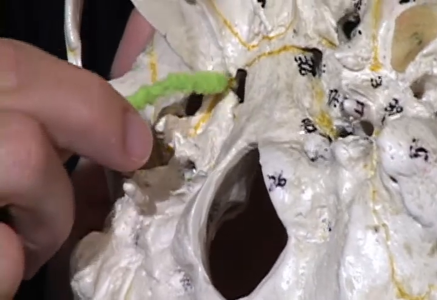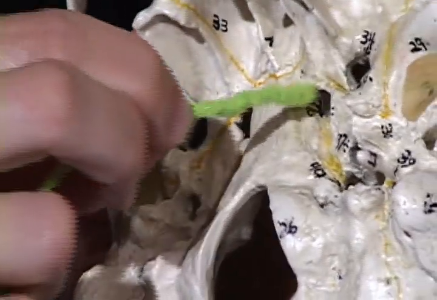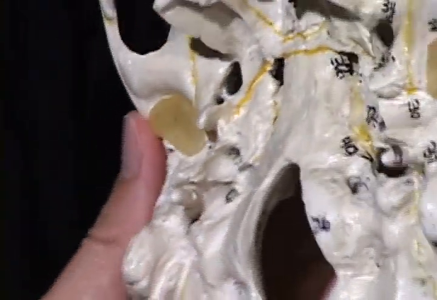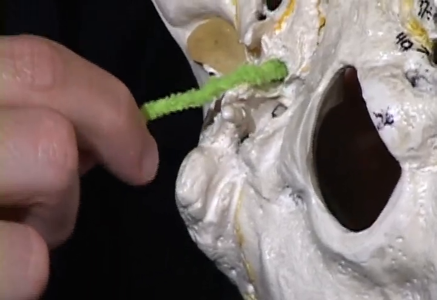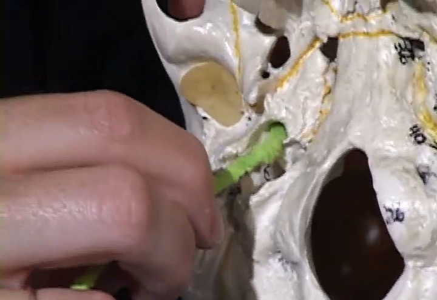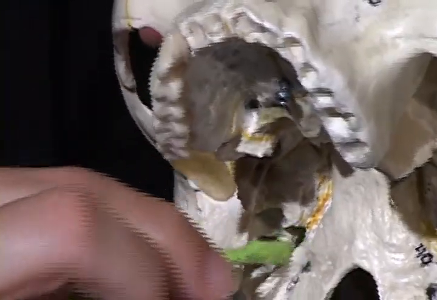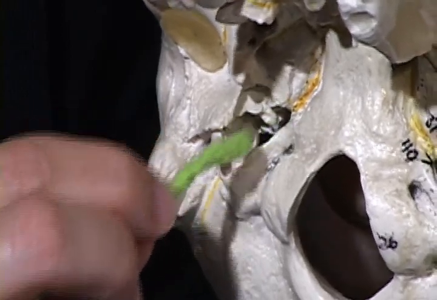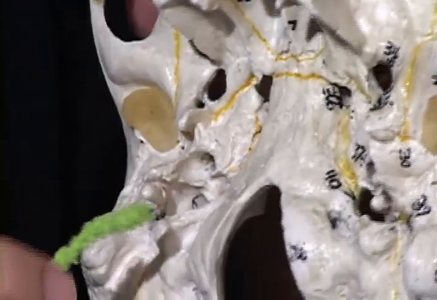Coming up more towards the midline, you have the foramen lacerum on either side. And then if you move further down, you'll see the carotid canal here, and that's where the carotid artery would travel through. Below that, this jelly bean shaped structure right here is the jugular foramen, and that's where the jugular vein enters into the skull.